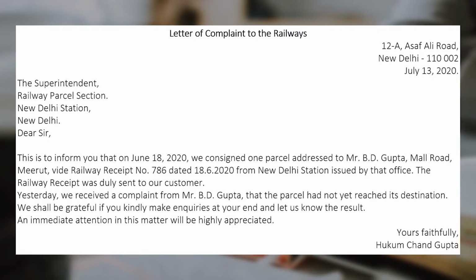The next specimen of the complaint letter is addressed to the railways, because of the issue of a missing parcel. Please notice the relevant facts. It is very important here to mention the parcel details like the parcel number, the date, the location where it was shipped and the location where it is supposedly gone missing. All of these details will make it easier for the railways or any authority to track the missing parcel.